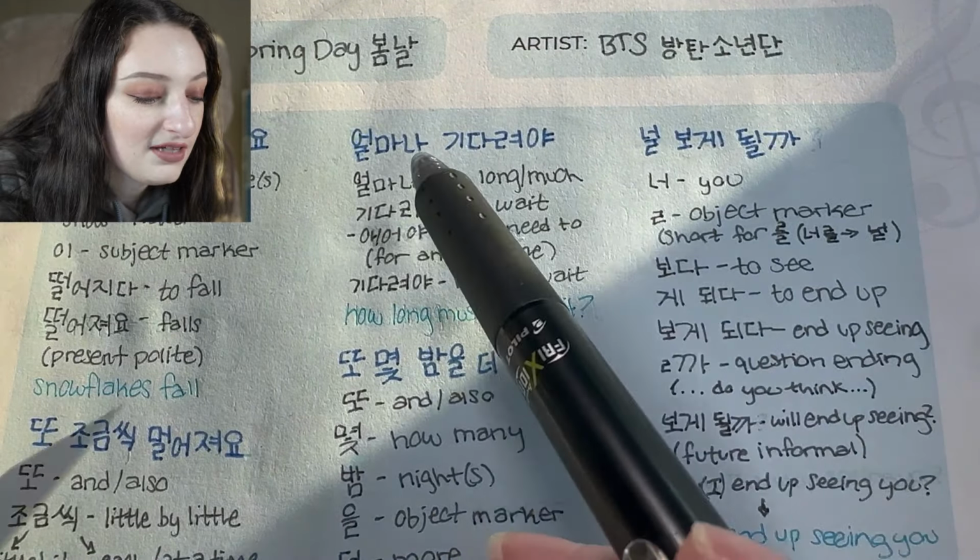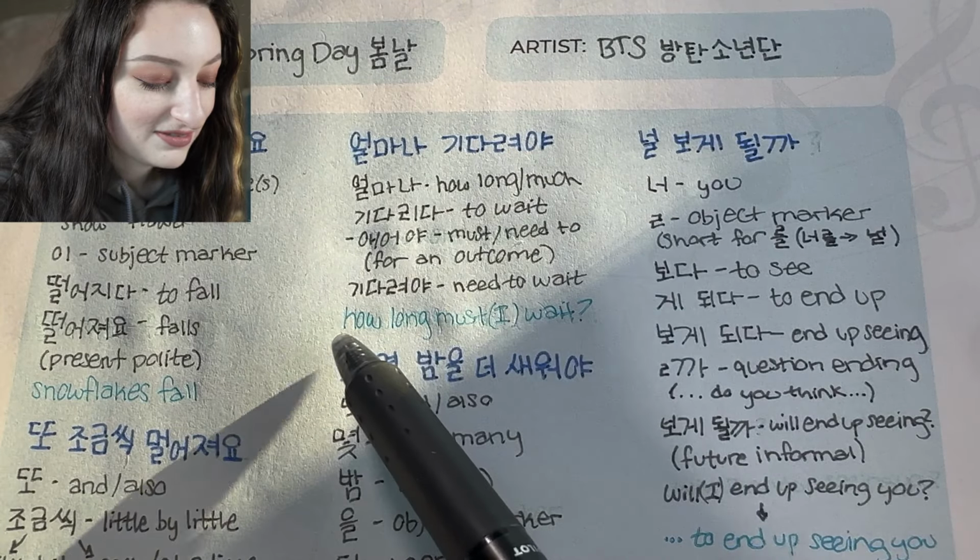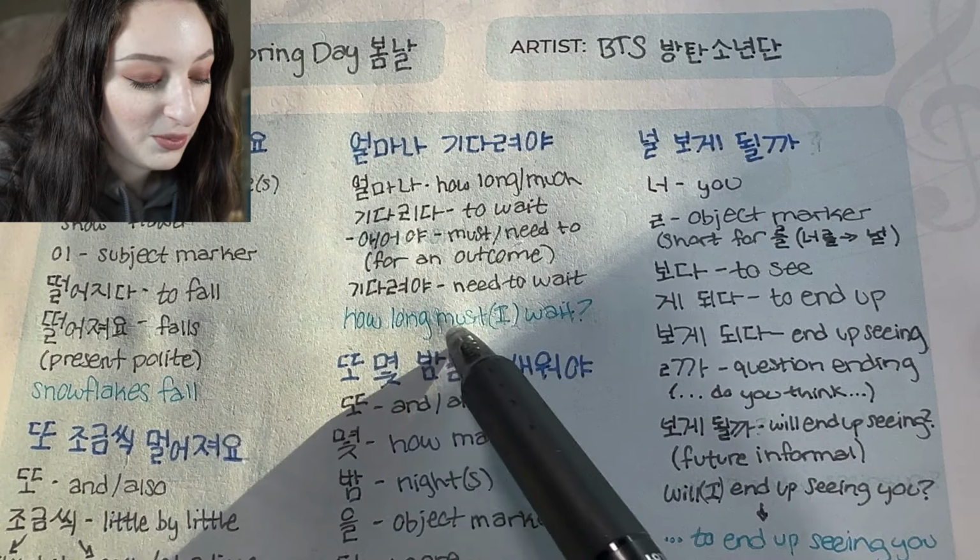얼마나 기다려야. 얼마나, how long or how much. 기다리다, to wait. Now if we add this ending, the conjugation, and then 야 means must or need to in order to achieve an outcome. So if you put these two together, we're gonna add this onto 기다리다. You're gonna get 기다려야, need to wait, right? So we have how long, need to wait. To make it sound a little nicer, how long must I wait?